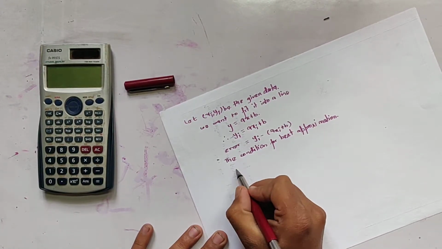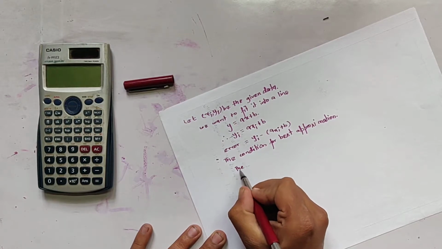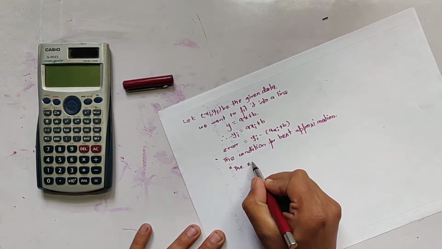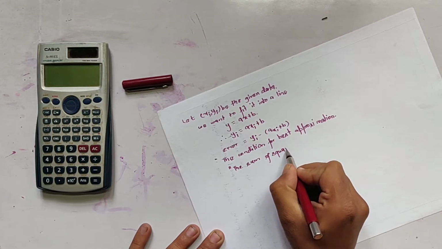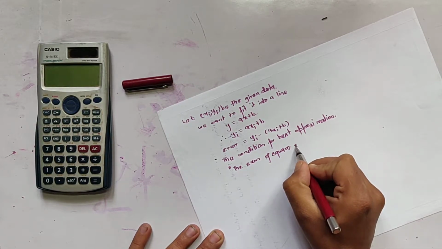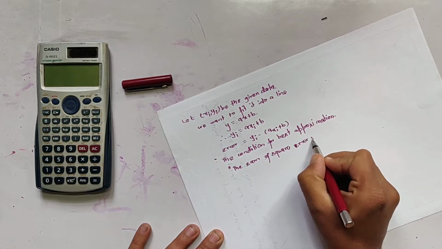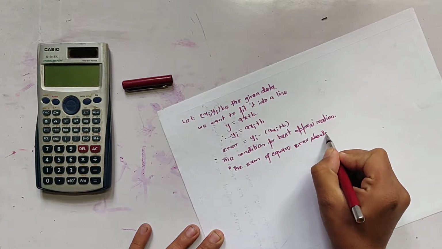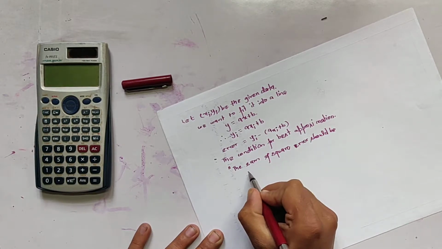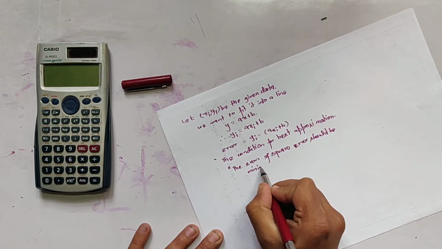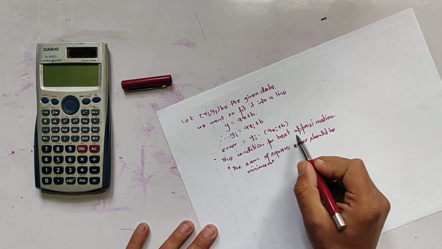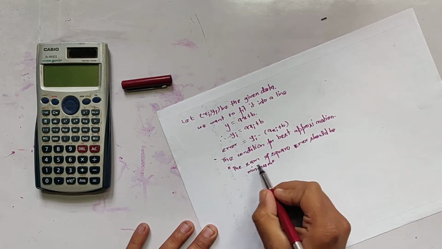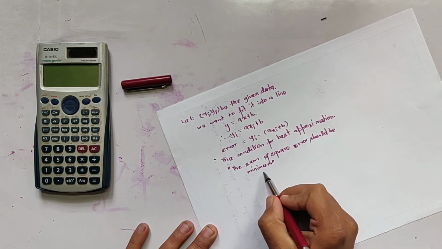That means the sum of square error should be minimum. That is the condition for best approximation.